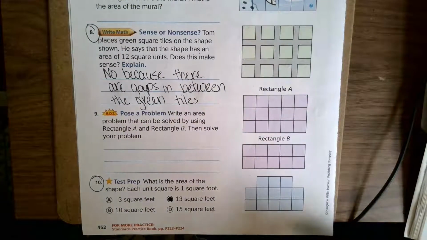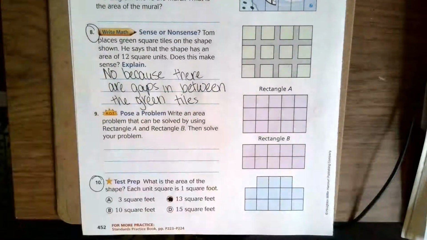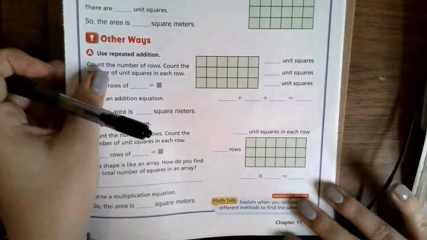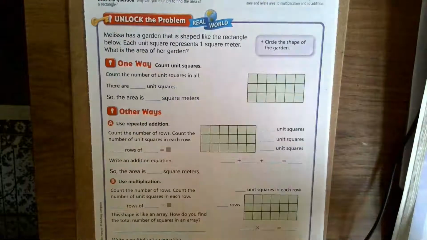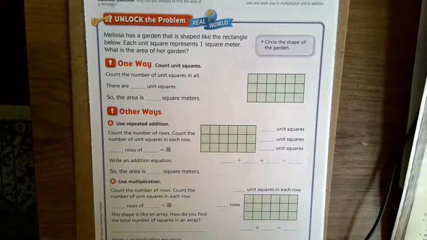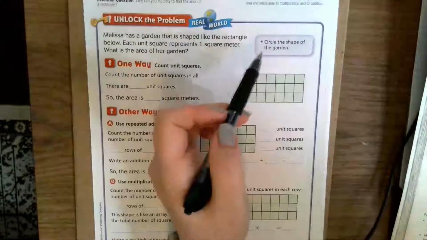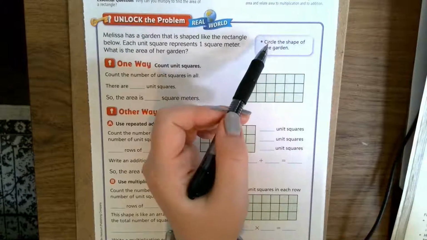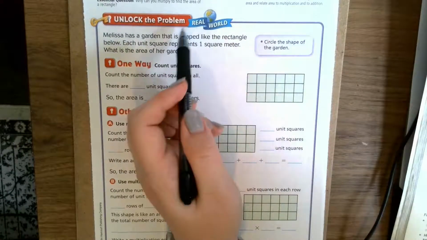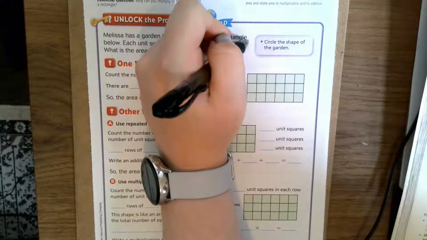So let's look at today's lesson, lesson 11.6, using area models. Our first question, it says, Melissa has a garden that is shaped like a rectangle below. Each unit represents 1 square meter. What is the area of her shape? In our purple box, circle the shape of the garden. And our question is shaped like the rectangle. So I'm going to circle that word.